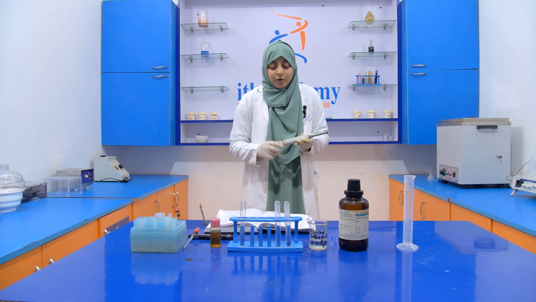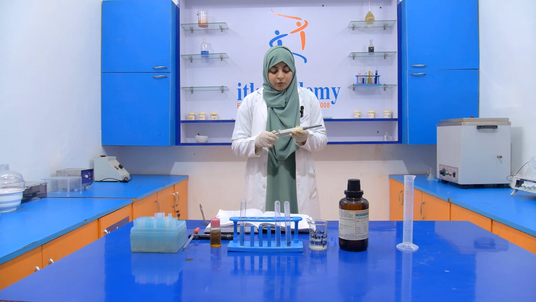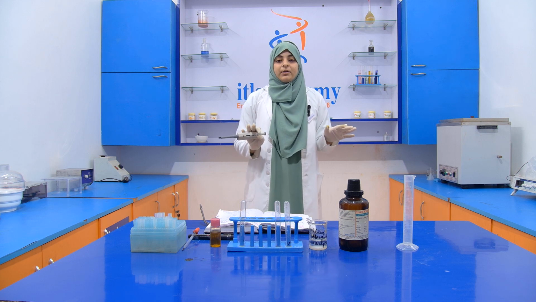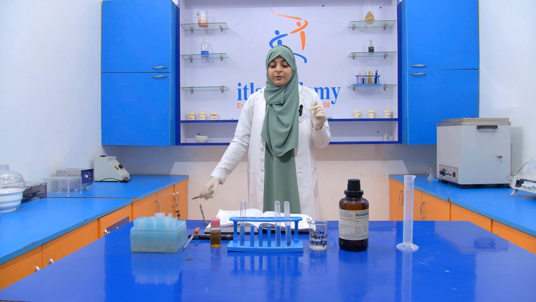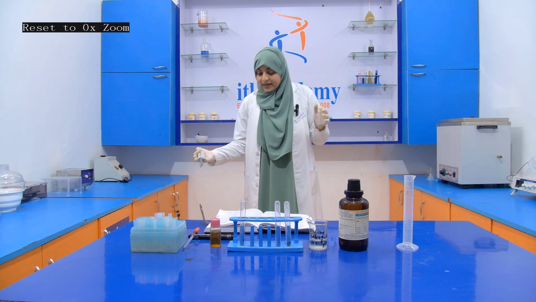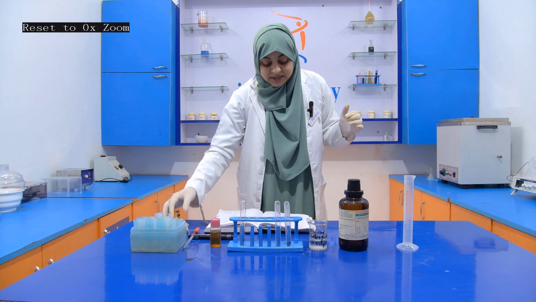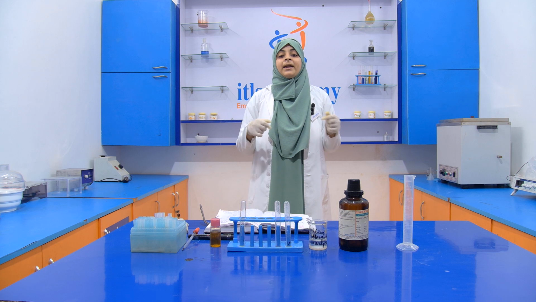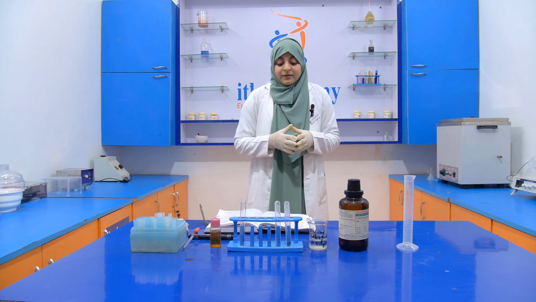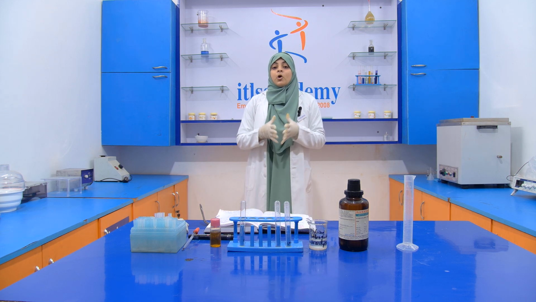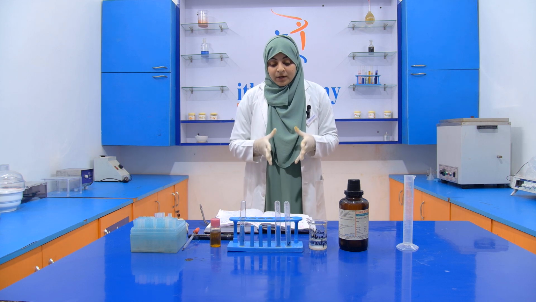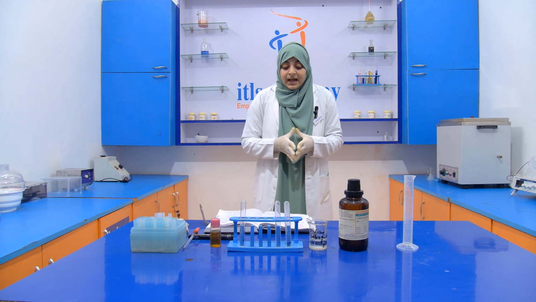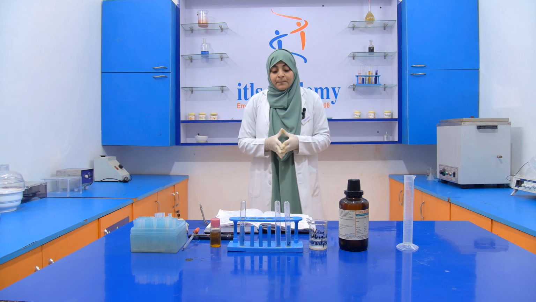For performing this experiment, simply we take 3 ml of a sample in a test tube. Then we add 3 ml of concentrated HCl into it and mix it properly. Then we add 3 ml of 0.1% phloroglucinol in diethyl ether and we shake it for 2 minutes.